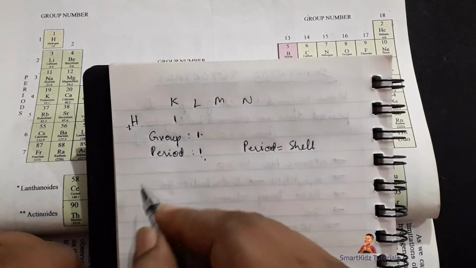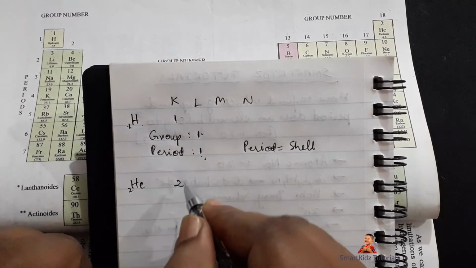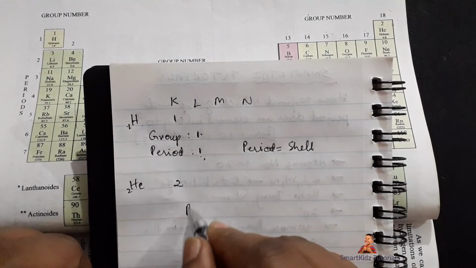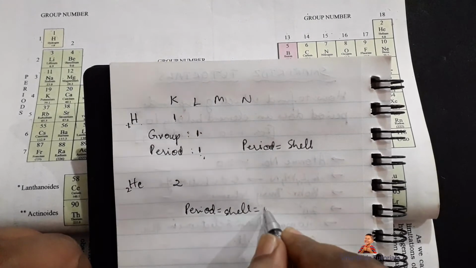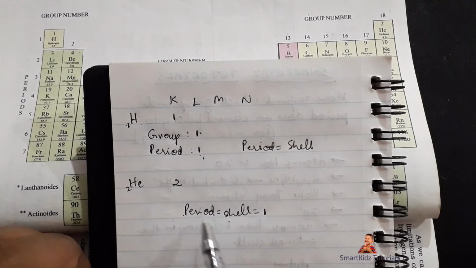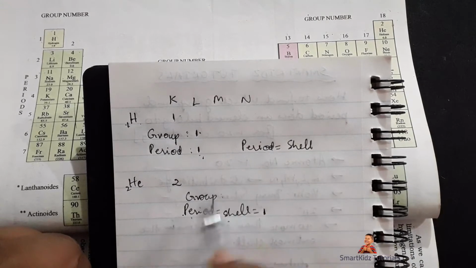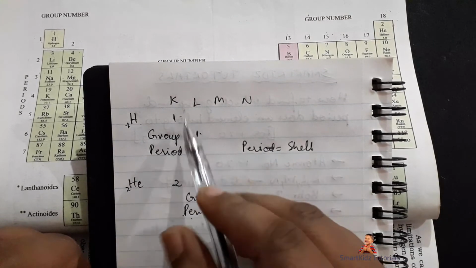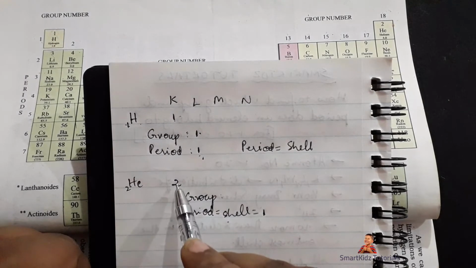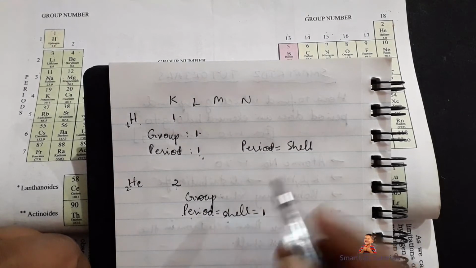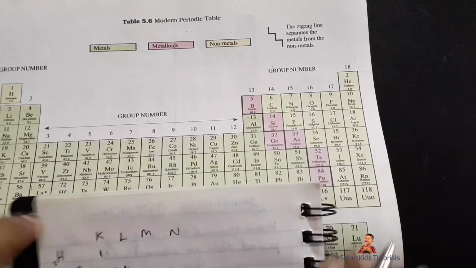So the next element is helium. Helium has atomic number 2, and in the K shell there will be 2 electrons. So this belongs to period 1 because we said period is equal to shell, so the number of shells is equal to 1. So it belongs to the first period, but as far as the group is concerned, it does not belong to group 2, because 2 means it's completely filling up this K shell, and when it is completely filled, that means it's a stable configuration. It goes to group number 18. Have a look. This is group number 18.